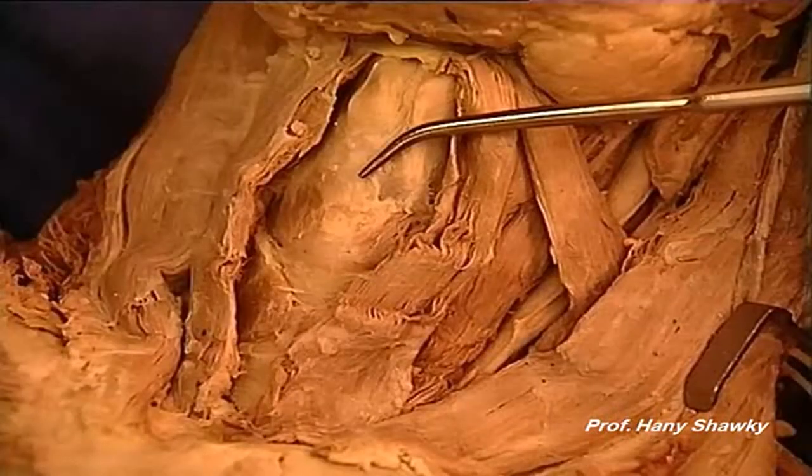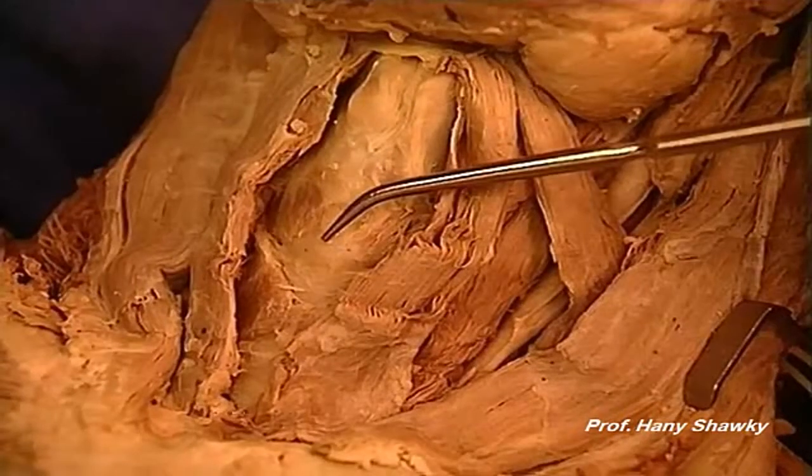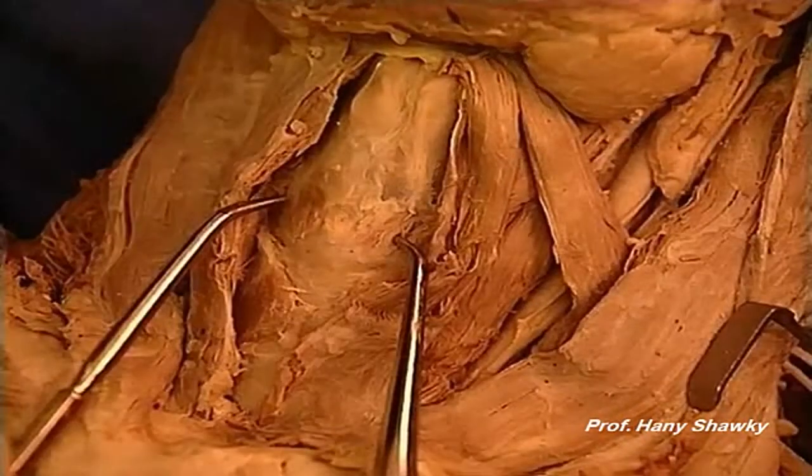This is the thyroid cartilage, connected to the hyoid bone above by the thyrohyoid membrane. This is the cricoid cartilage and the two cricothyroid muscles.